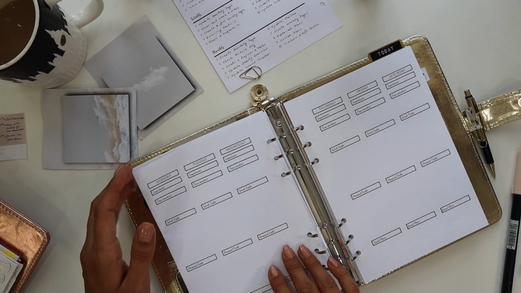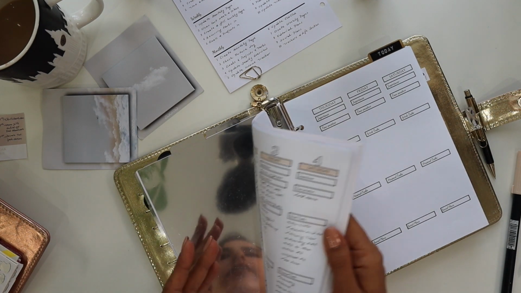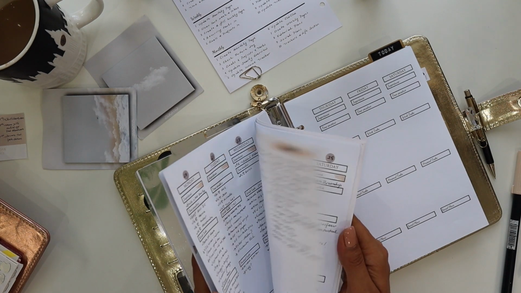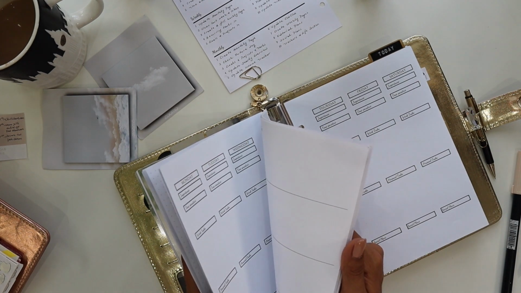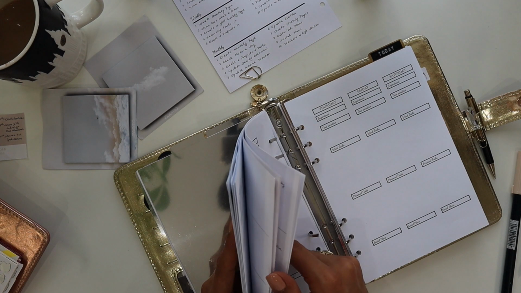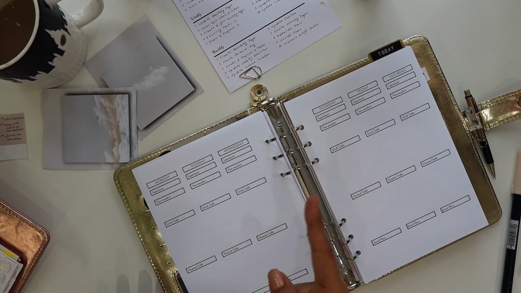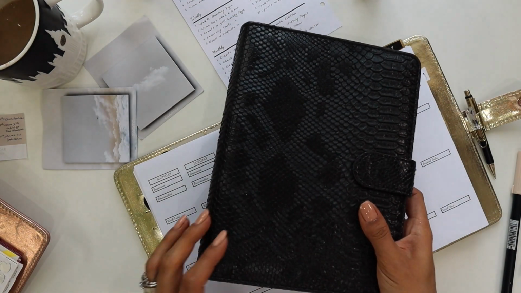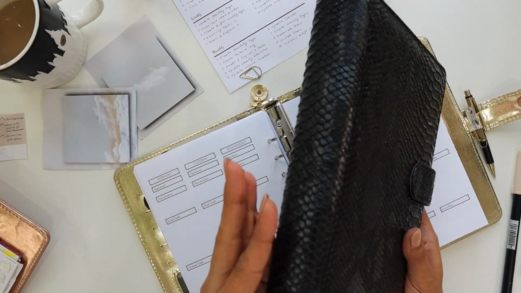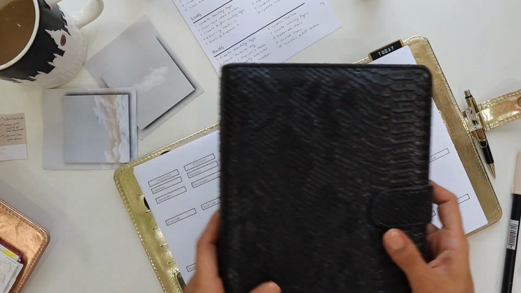Yeah. And for all the things that are here that I don't need anymore, this is a question I get on my other channel a lot. What do I do with them? I remove them, but I keep them in another planner. Actually, I'll show you that one. This is the other one that I used to use before I switched to blush.